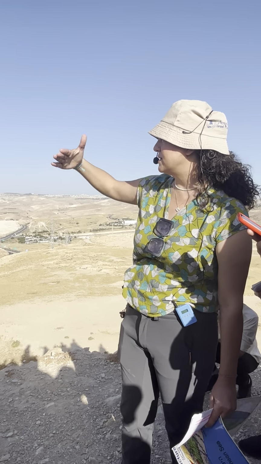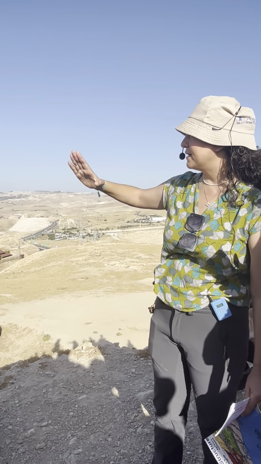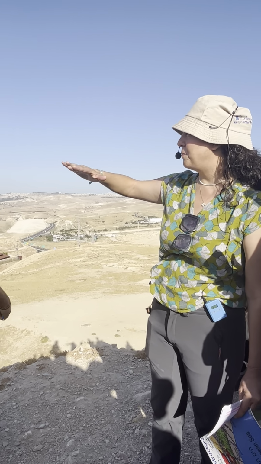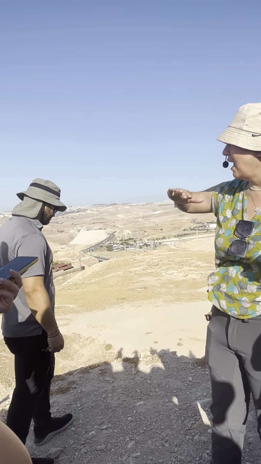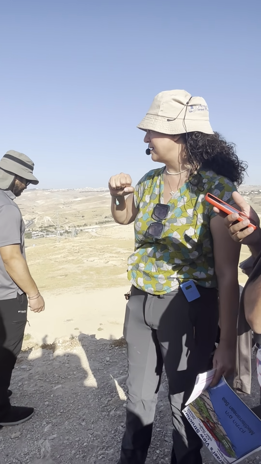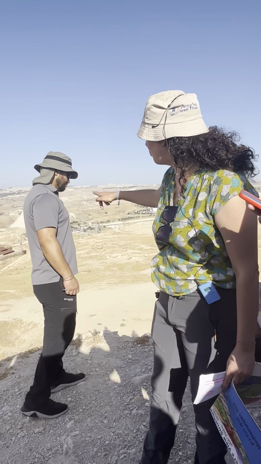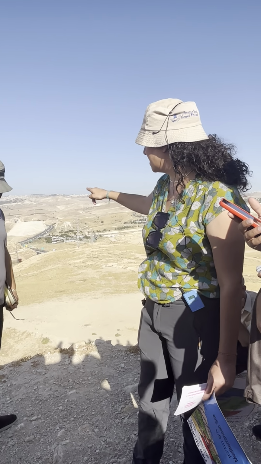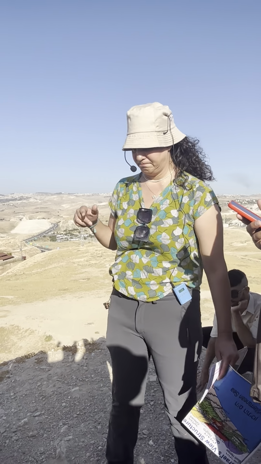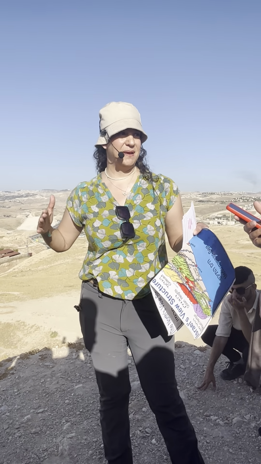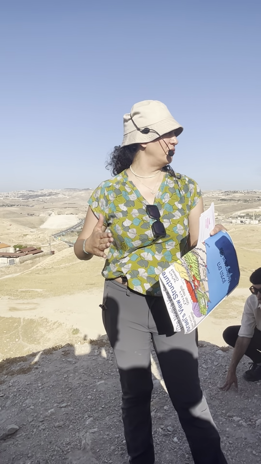If we look towards the south from us, it goes a little bit higher, but it's still a part of the flat heights of the Judean desert, and specifically around that point, right below the Museum of the Good Samaritan, you can see that the path becomes narrow and narrow and narrow.